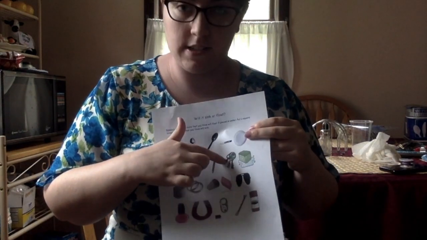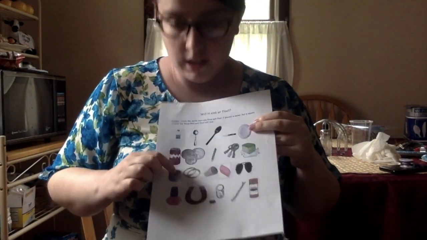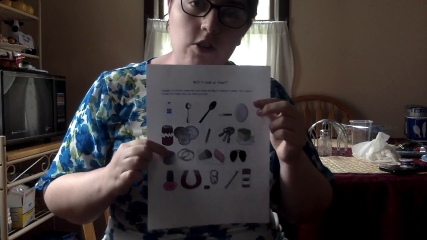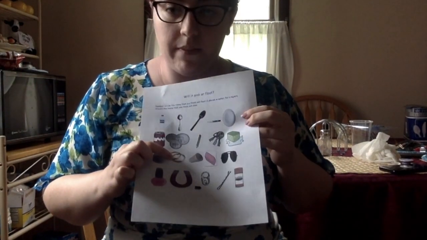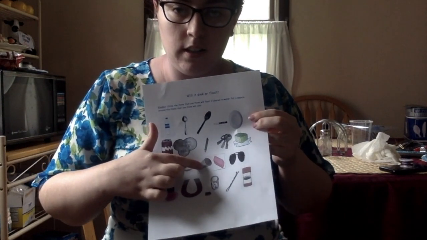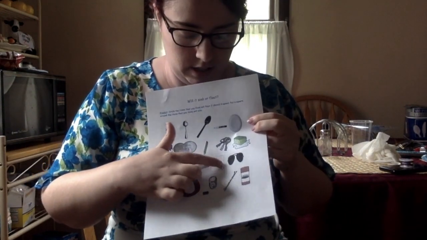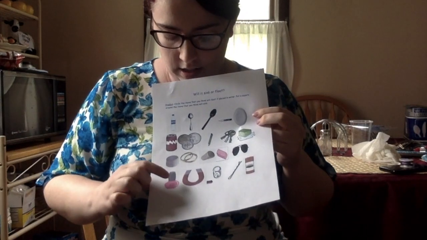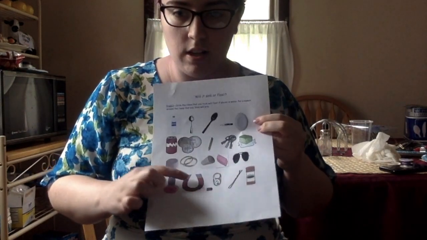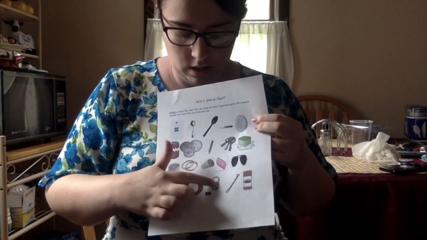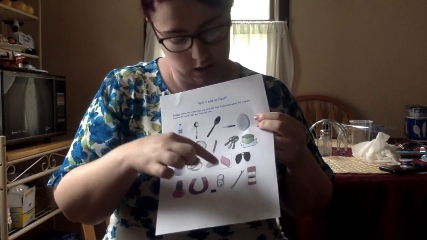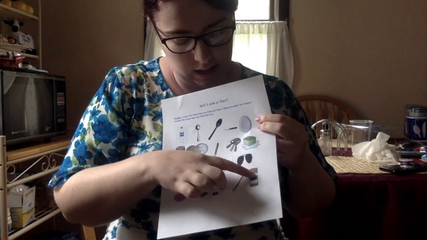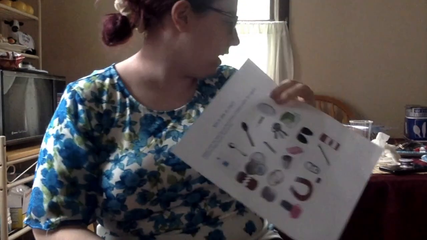We have keys, a sponge, a cap that would usually go on medicine or vitamins, something like that, a metal bracelet, a cork, an eraser, sunglasses, nail polish, a magnet, a top of a soda can, like when you pop open the soda can, the tops of those, and some glue, just a glue stick.